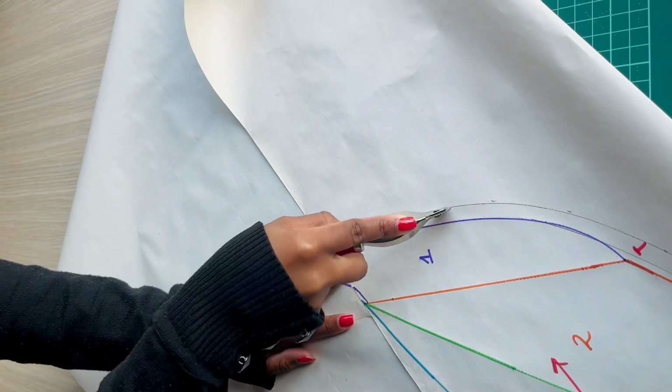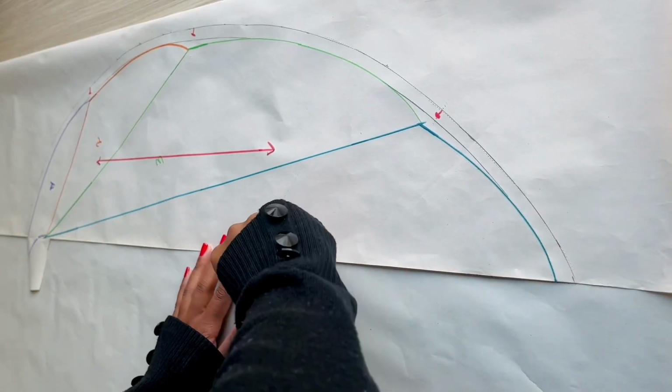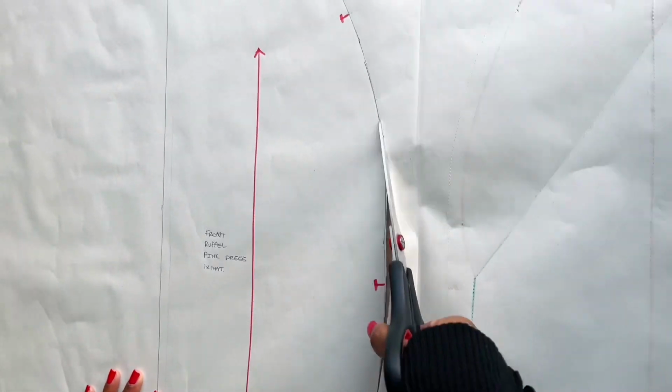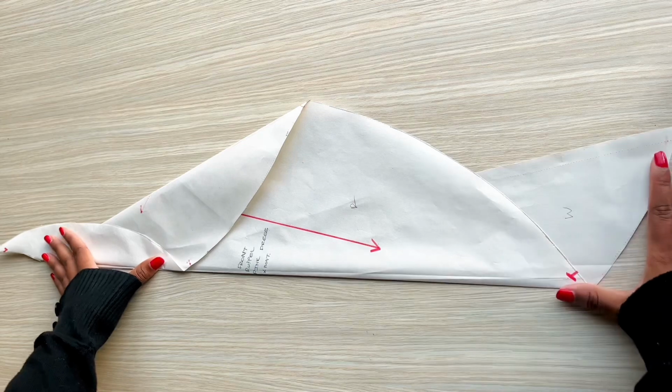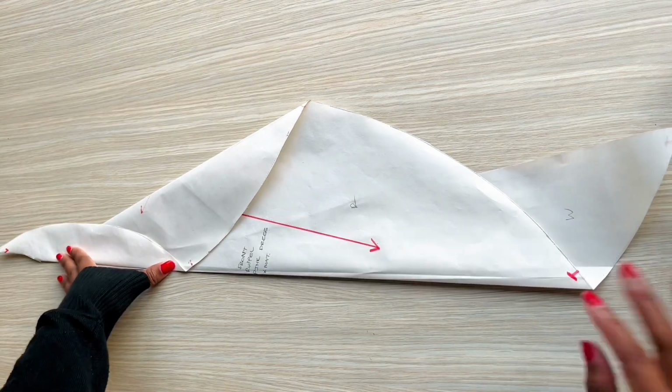Then I traced it out on paper to make the final pattern, and then I labeled it. Once I was satisfied with the pattern, I cut it out. And here I was folding it just to have an idea of how it's going to look like on the dress.